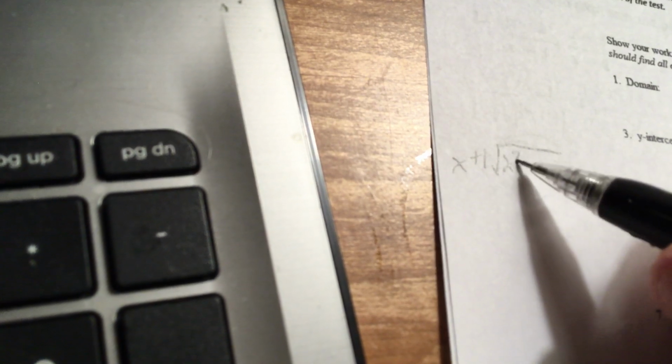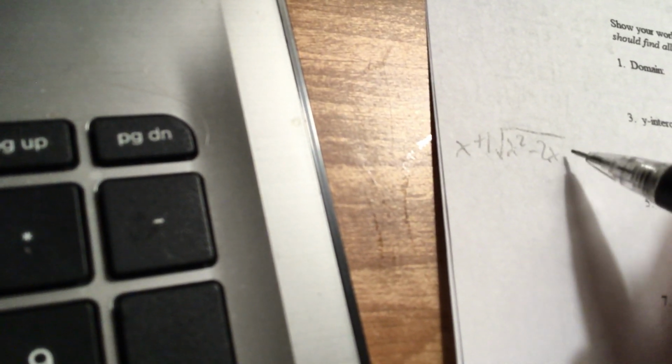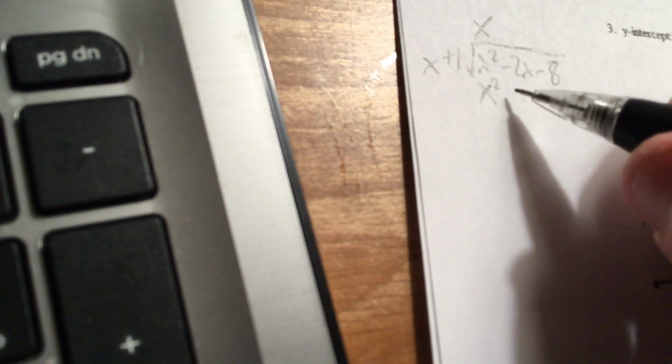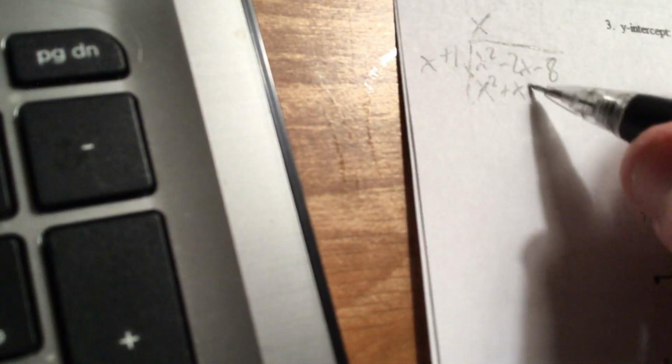To do the slant asymptote, I'm going to have to divide this out. Alright, and then x on the top, x times x is x squared, x times 1 is x, subtract that, -3x minus 8.